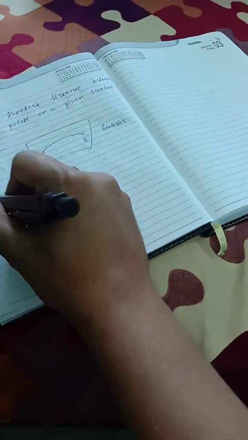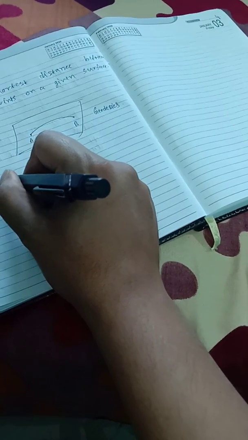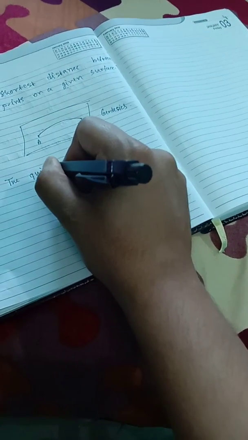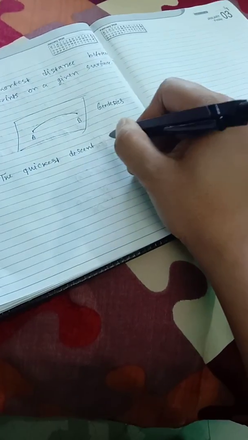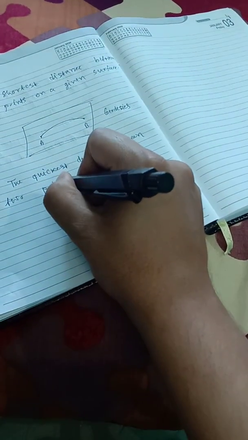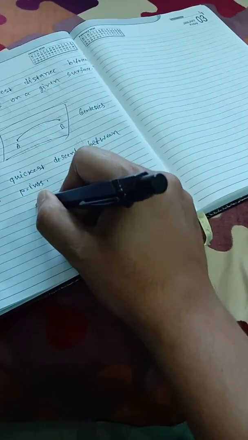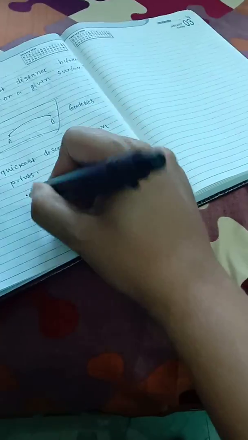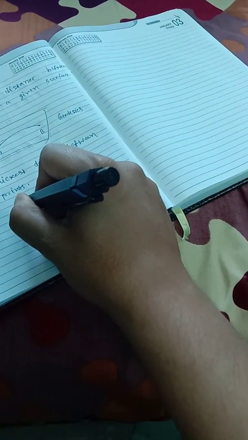So this is one problem. Another problem is finding the quickest descent between two points. That means, suppose at some height a particle is there. We want this particle to reach this point, and there is some height, and gravity g is working here.